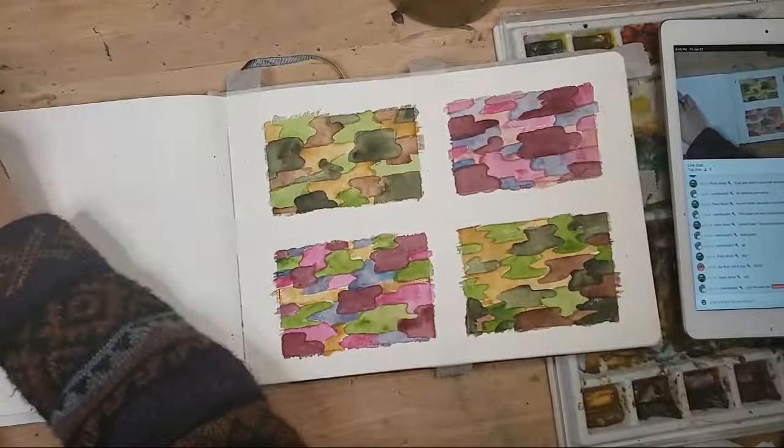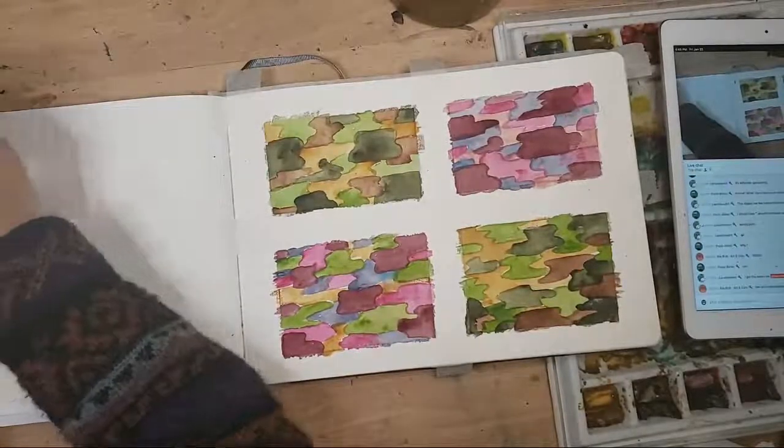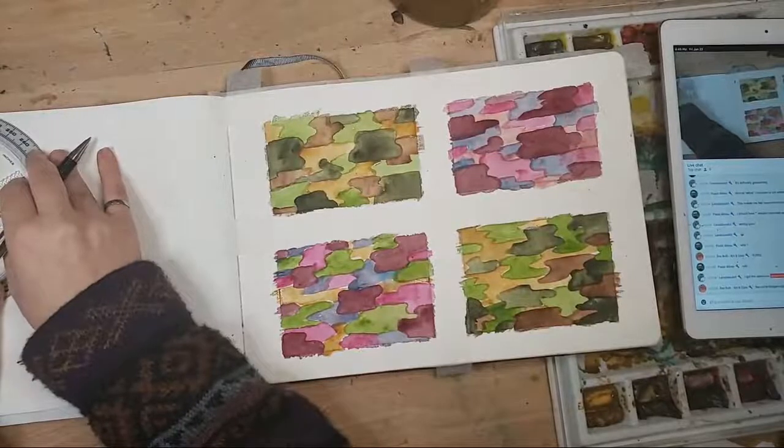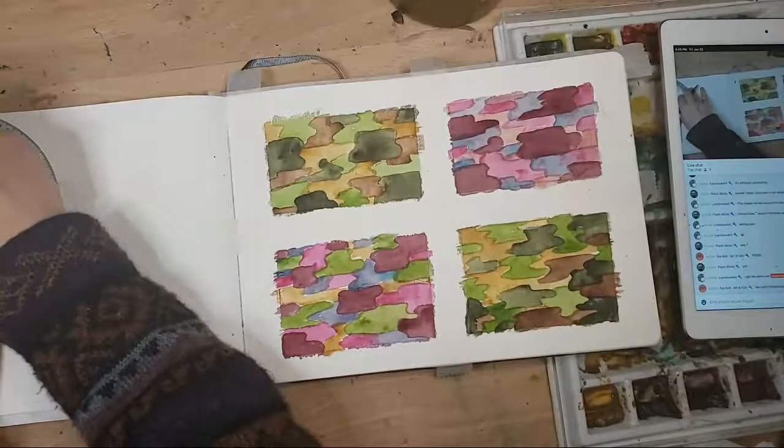So I'm going to draw some circles using this part.